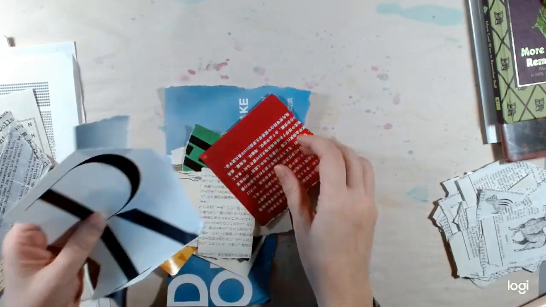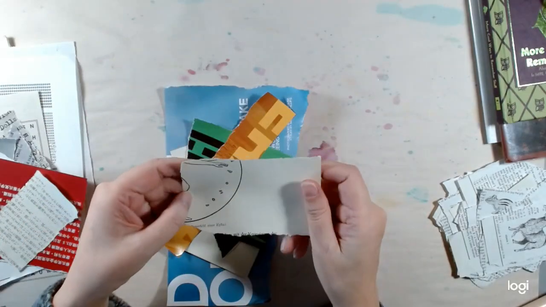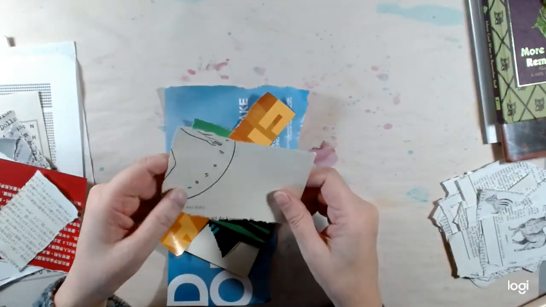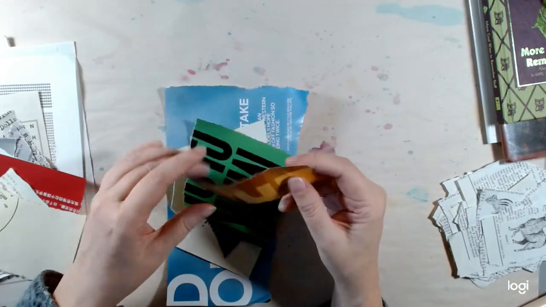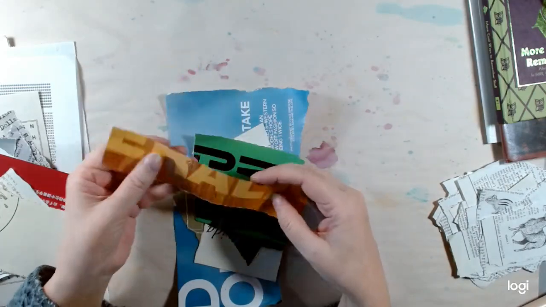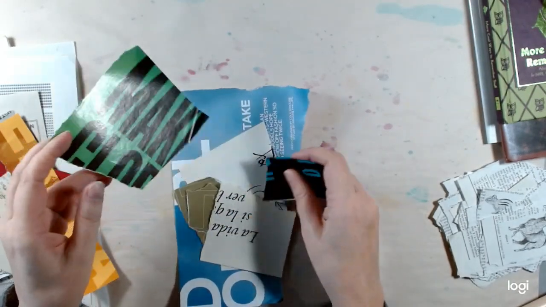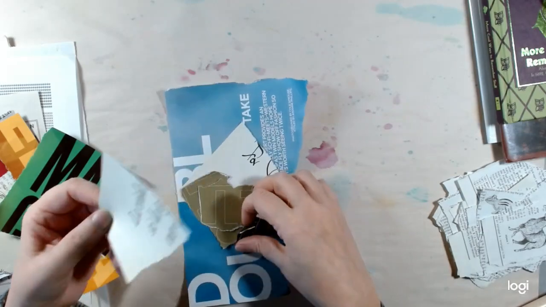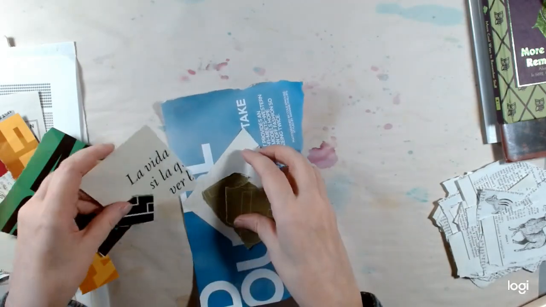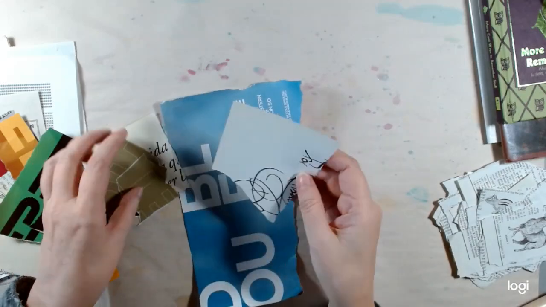Large letters, medium-sized letters. Here's more text. Here's a little bit of book illustration that I thought was cool. So I will use all this kind of stuff in collage and glue books. I just like the way text looks in glue books. So I use all those little bits that I find.